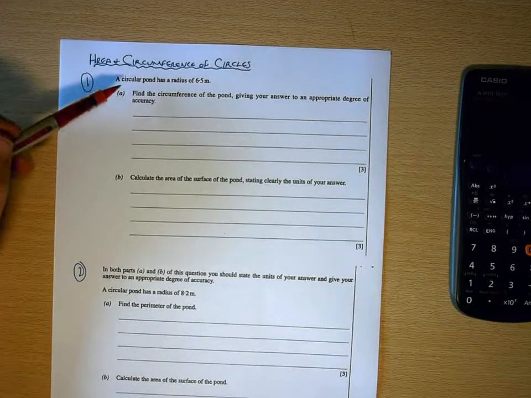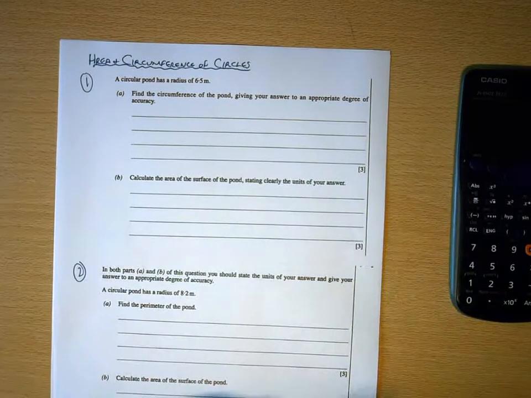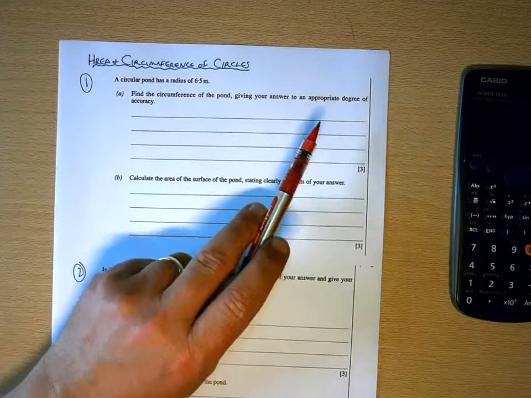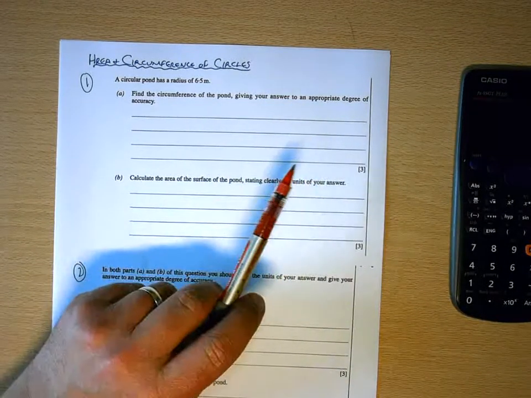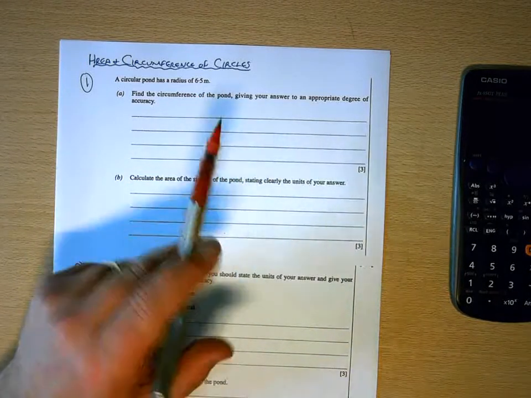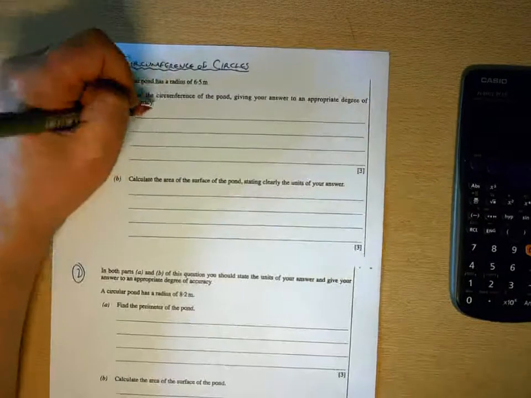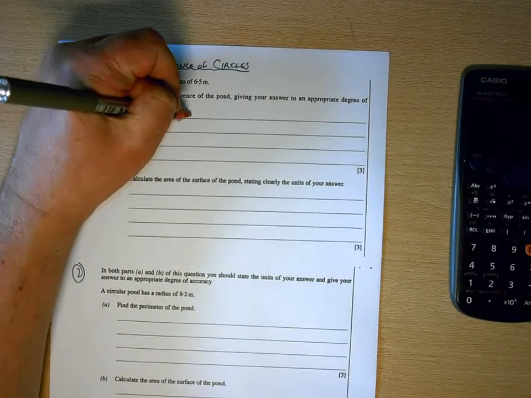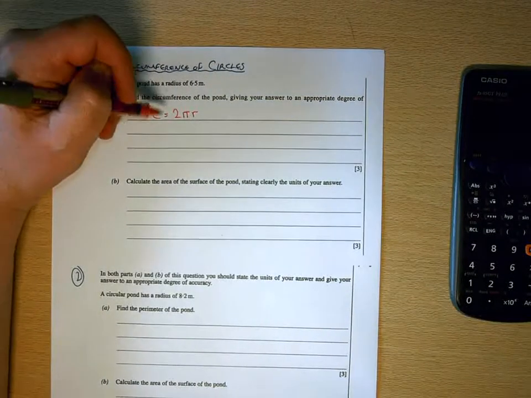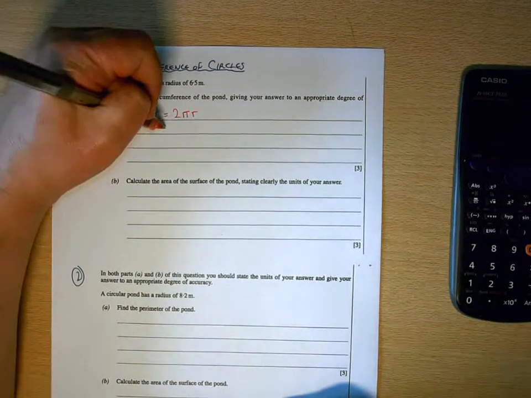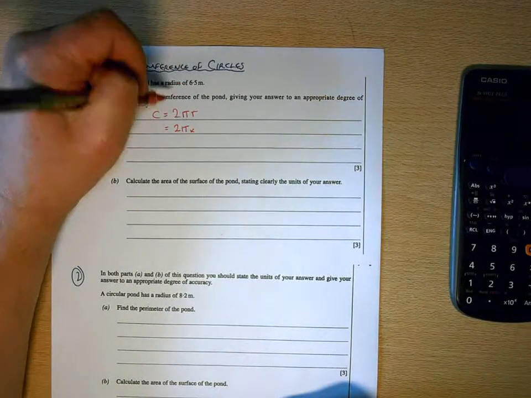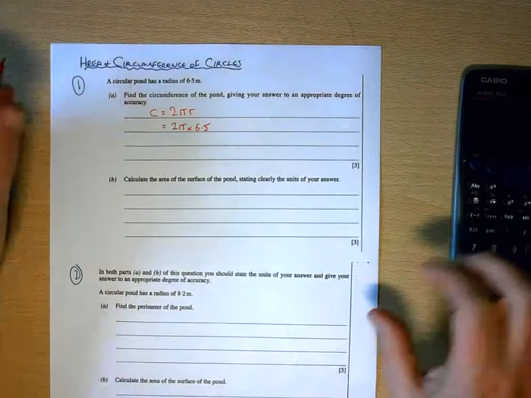First question. A circular pond has a radius of 6.5 meters. Find the circumference of the pond, giving your answer to an appropriate degree of accuracy. Well, the appropriate degree of accuracy is unlikely to be ever more than 1 decimal place, or round it to the nearest whole number. So the circumference is 2 pi r. I'm writing that down, so I'm telling the examiner I'm about to do the right thing. Well, in this case, that's going to be 2 pi times the radius, which is 6.5.